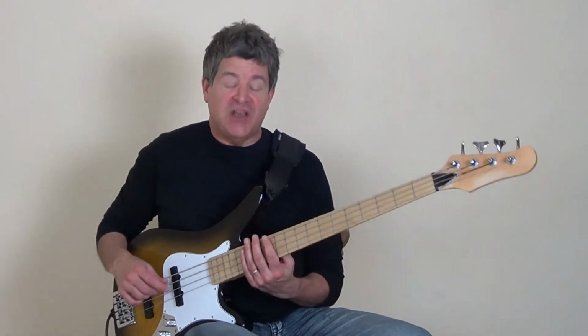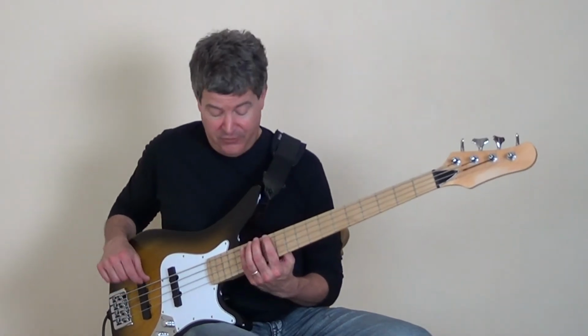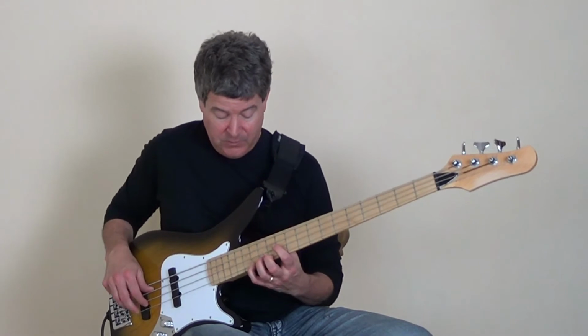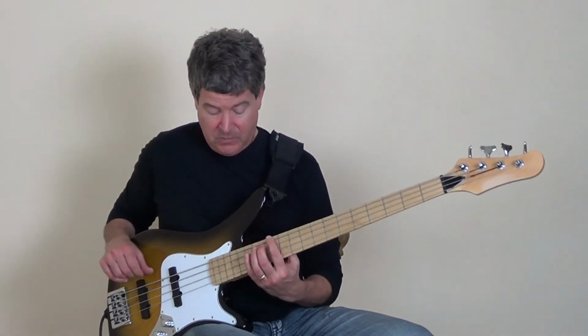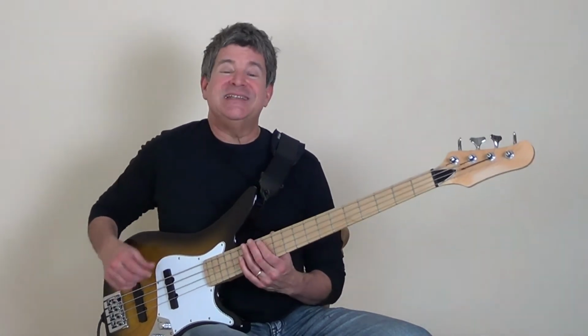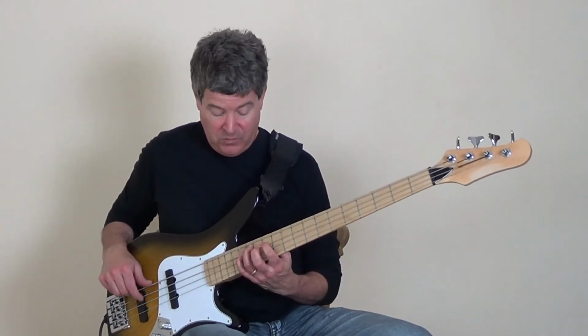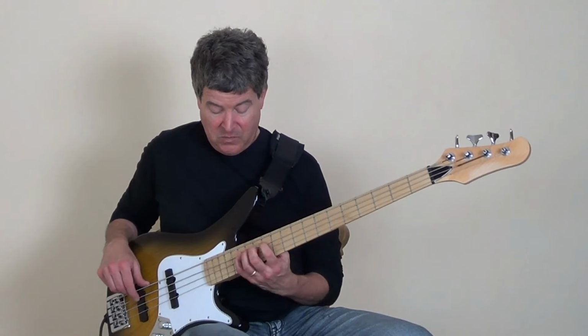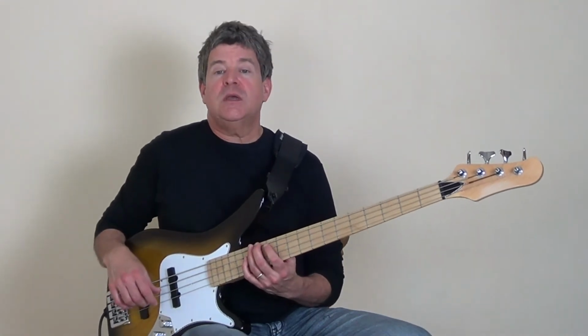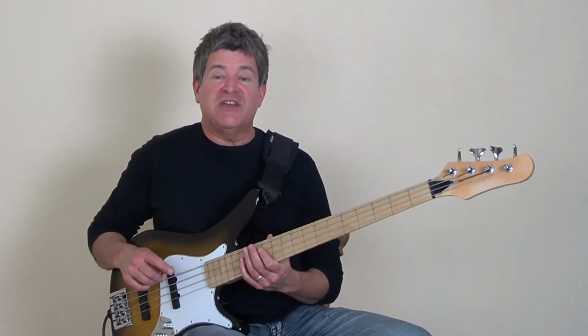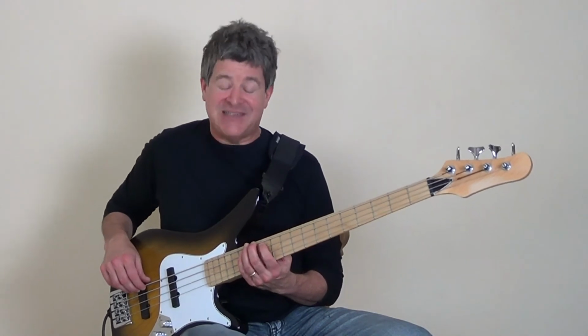Then I'm at A7 from form 5. Then I'm at D7 from 3 first variation. And then I'm back to G7, and this is flat 7.